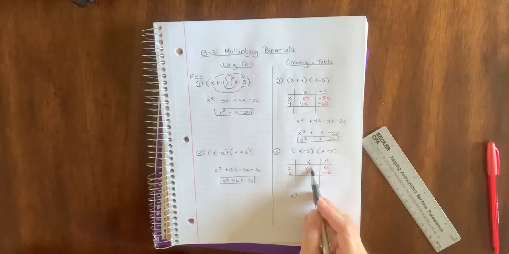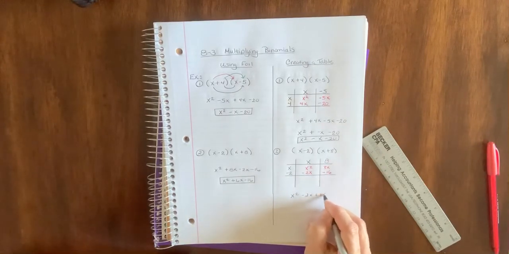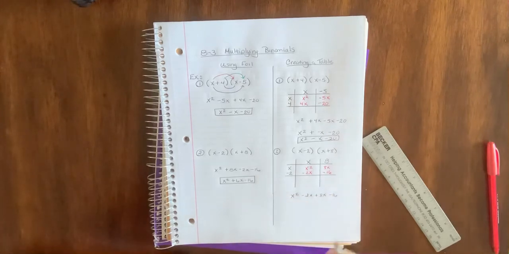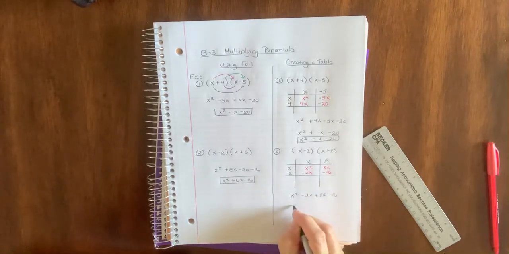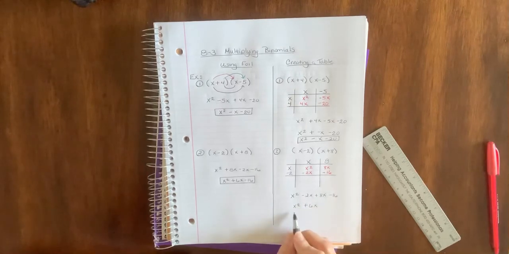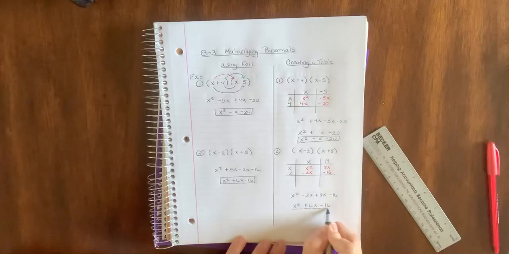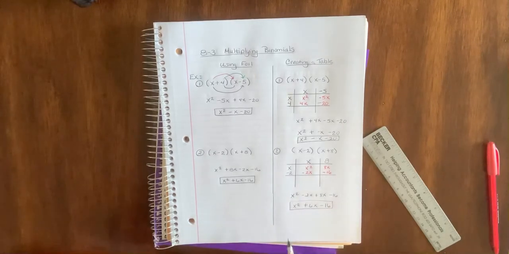That would be x squared minus 2x plus 8x subtract 16. Again, I'm going to combine like terms just like I did with the FOIL method, and I end up with x squared plus 6x subtract 16, which is the exact same answer that I got using the FOIL method.